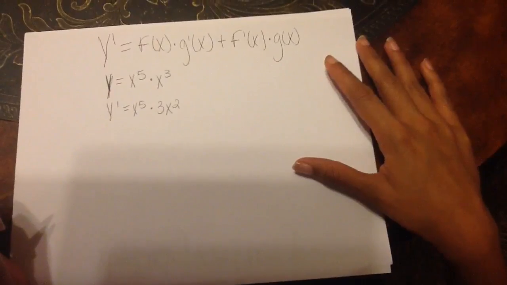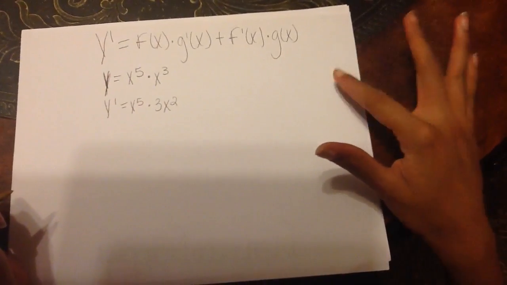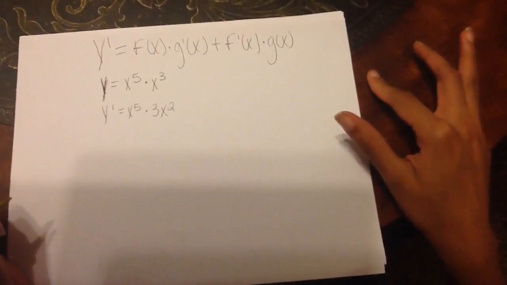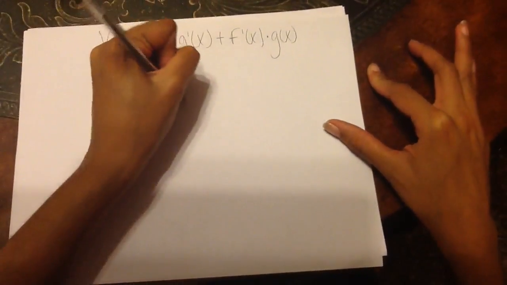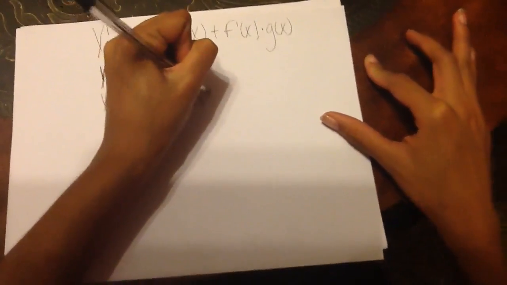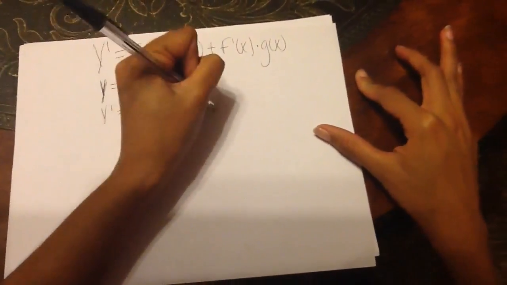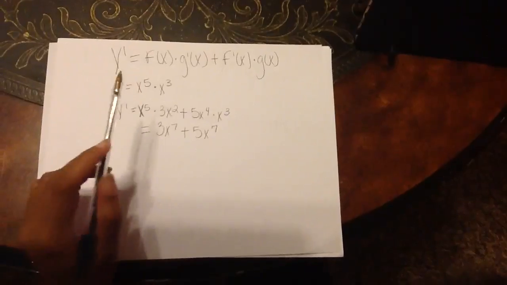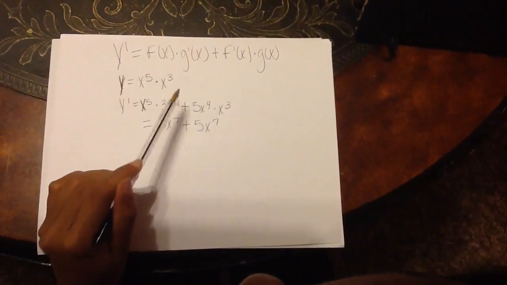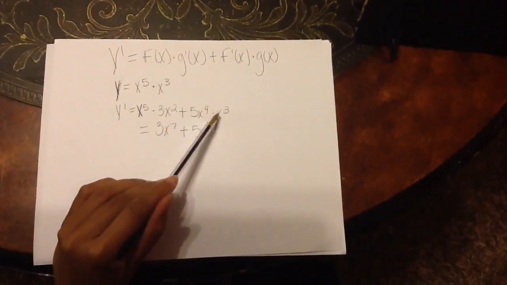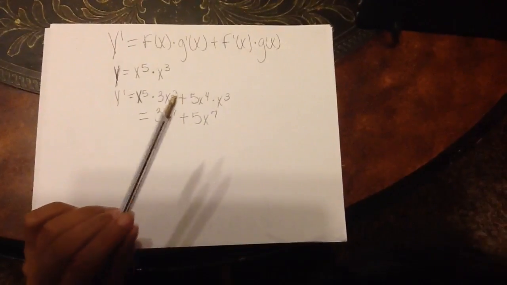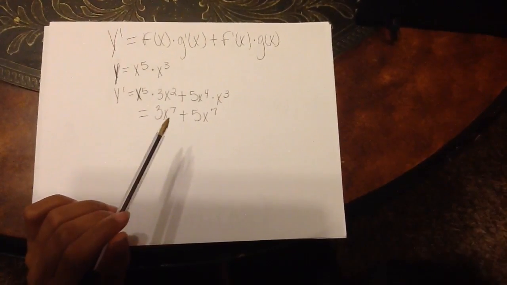And then we will take the derivative of the first function times the original of the second, which will be plus 5x to the fourth times x to the third. We will then get x to the fifth times 3x squared plus 5x to the fourth times x to the third. We will then multiply and then add the functions together if there are like terms.